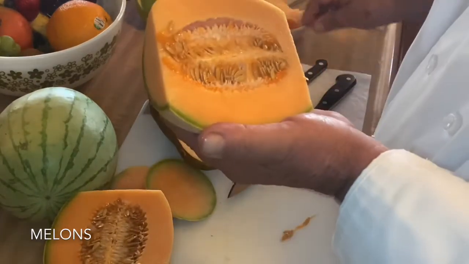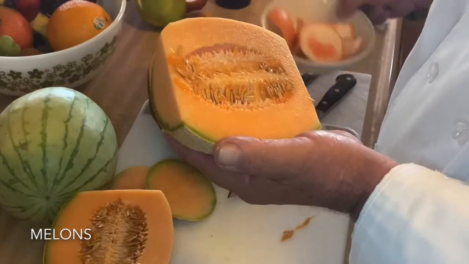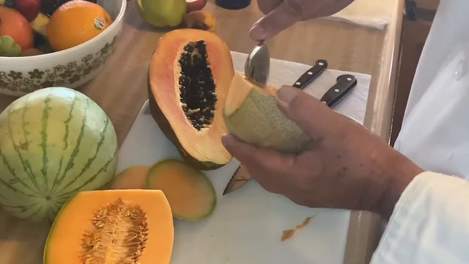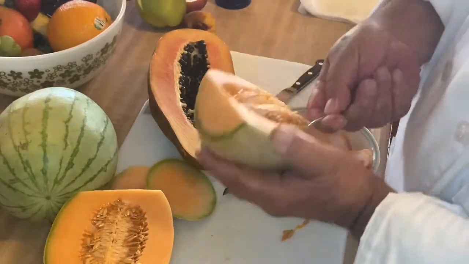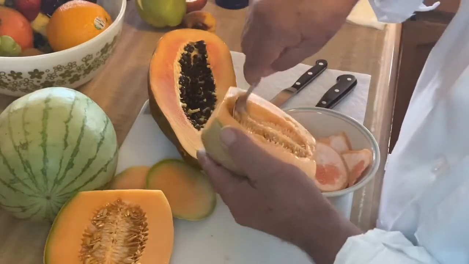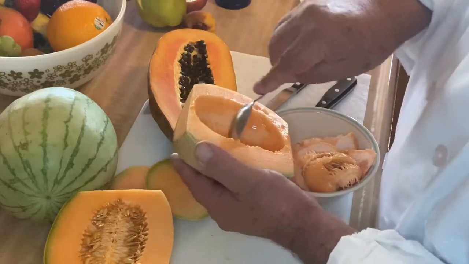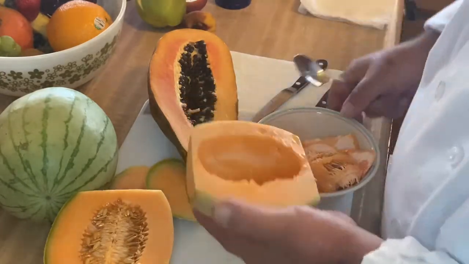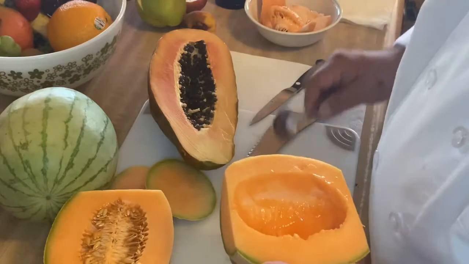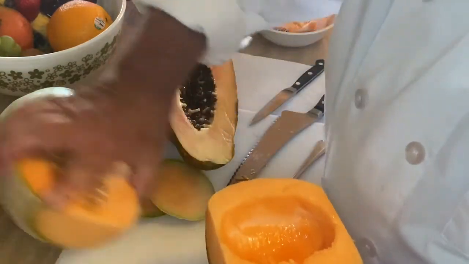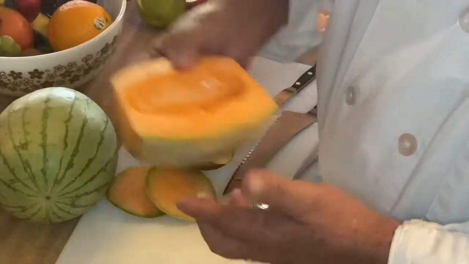Cantaloupe have seeds in the middle. Cantaloupe seeds are not edible. You just scoop them out. And now your cantaloupe is ready to prepare. And we'll be preparing this cantaloupe for our assignment this week, chilled melon soup.